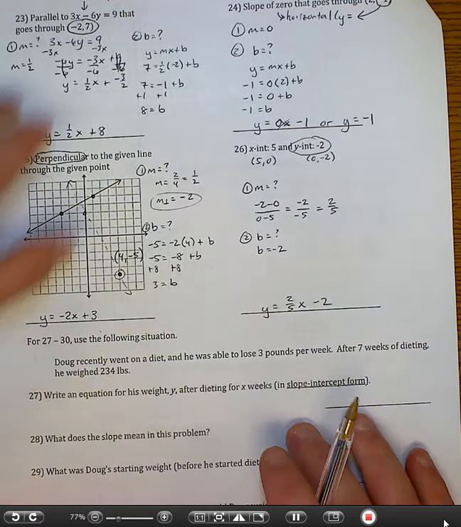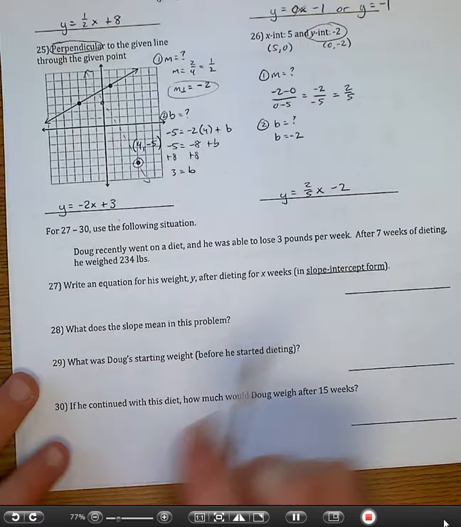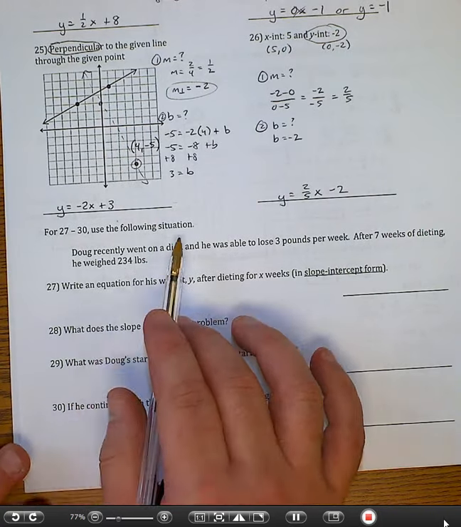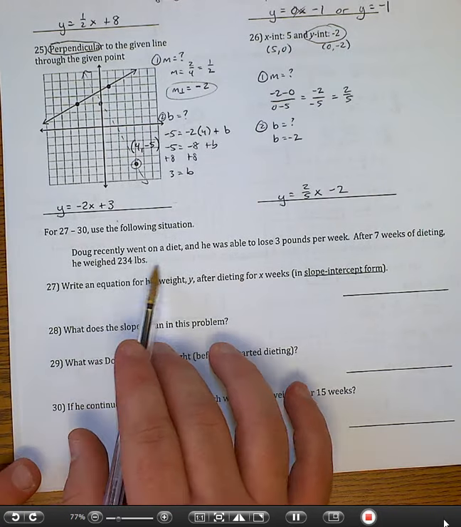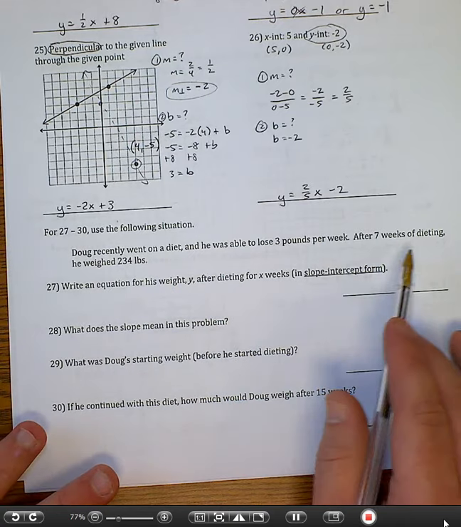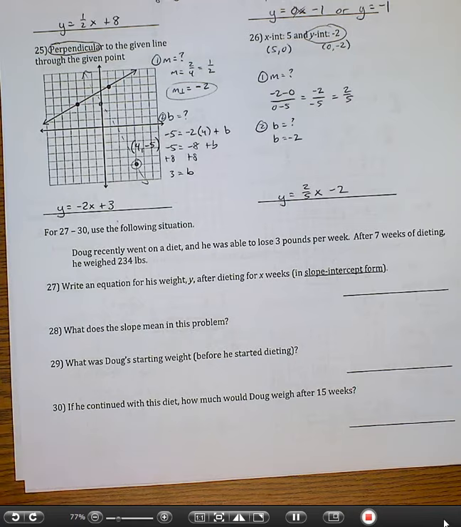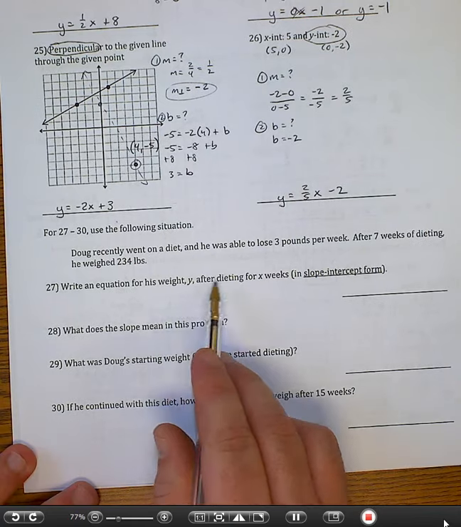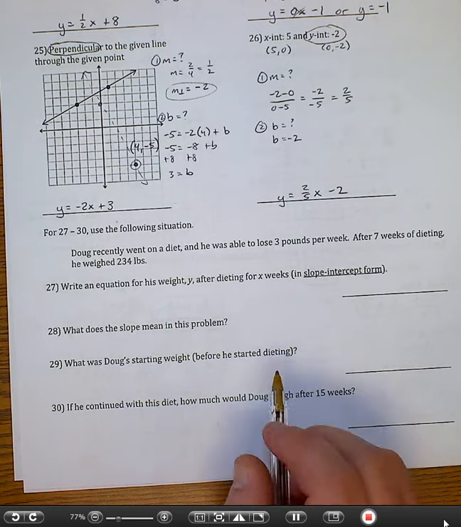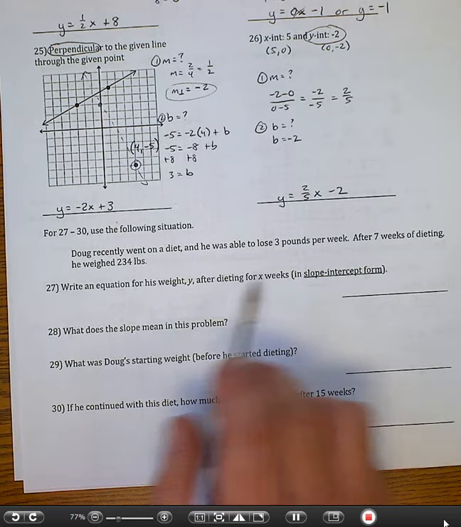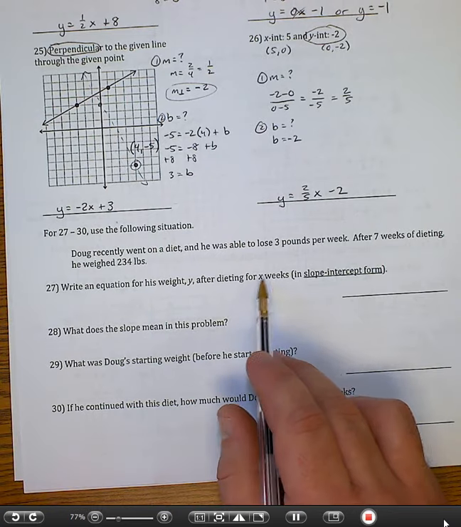All right. Last one I'll do on this one is the first word problem. Okay. Use the following situation. Doug recently went on a diet and he was able to lose 3 pounds per week. After 7 weeks of dieting, he weighed 234 pounds. Write an equation for his weight, which we're going to call y, after dieting for x weeks. So weight is y, number of weeks is x.